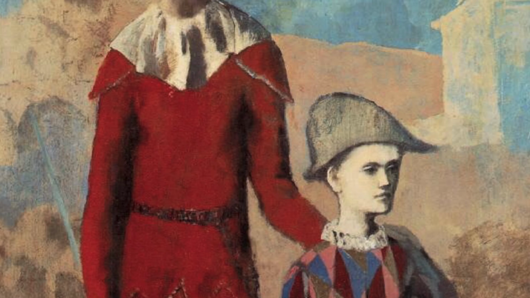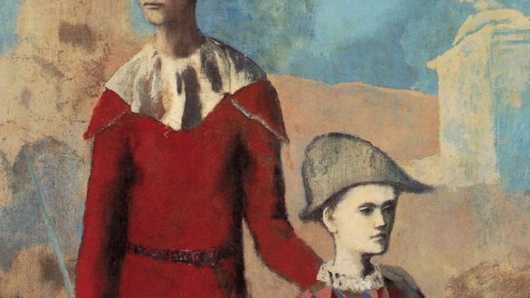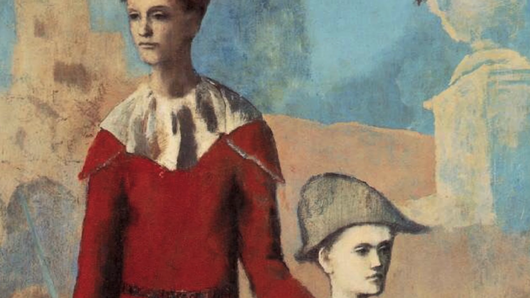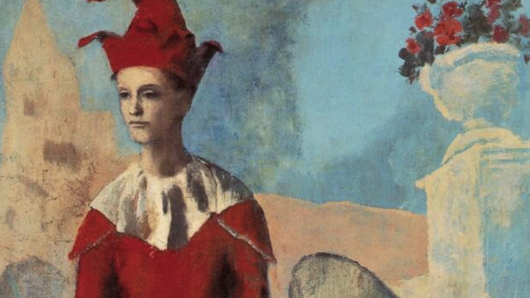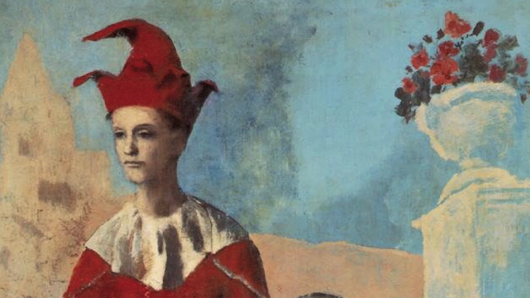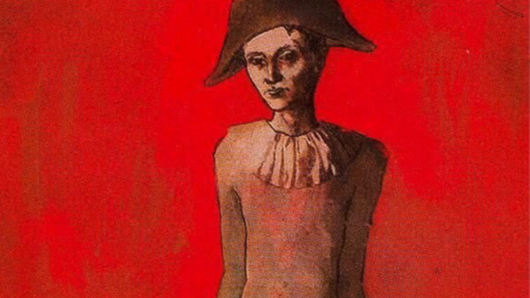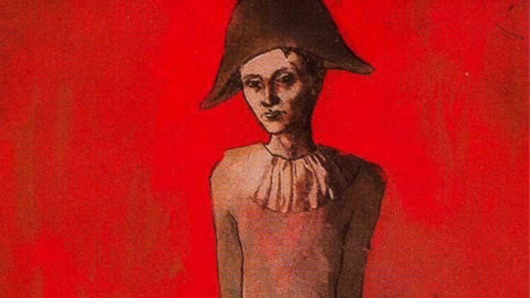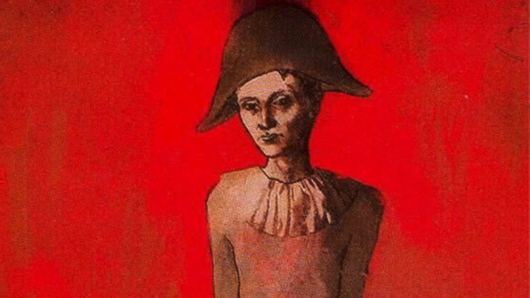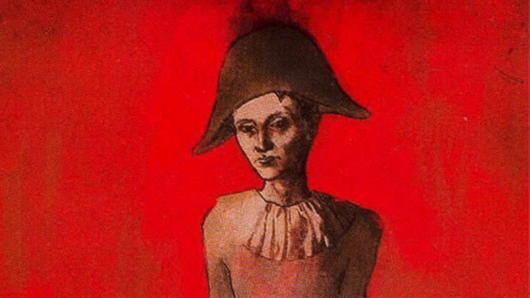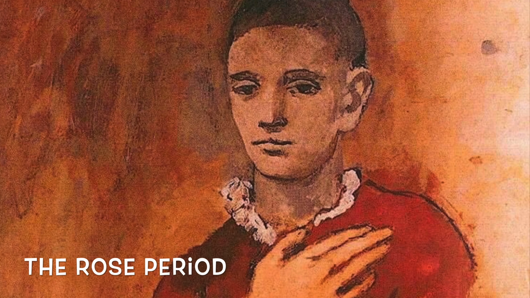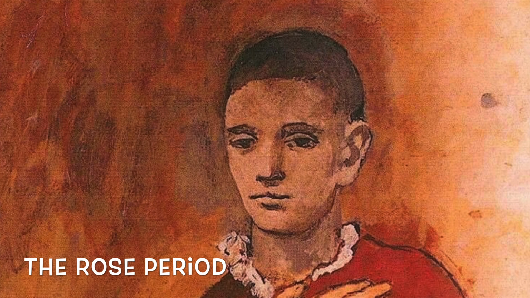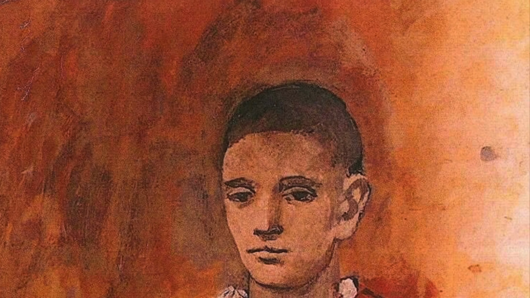Then things started to look up for Pablo Picasso. He was starting to sell his paintings, he was making friends, and he even fell in love and got married. So it was during this time that he was using a lot of warm colors, colors that make you feel warm inside, and colors that make you feel bright and happy, like reds, pinks, oranges, and yellows. This period of his life was called the Rose Period.